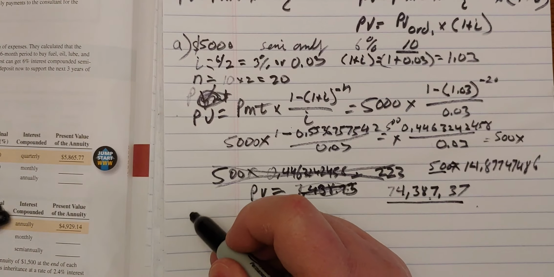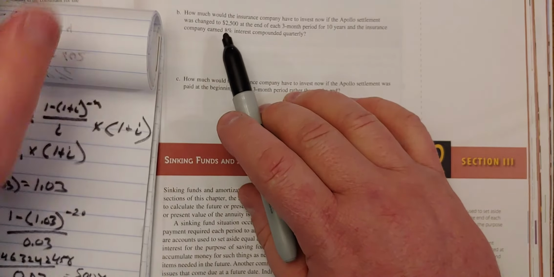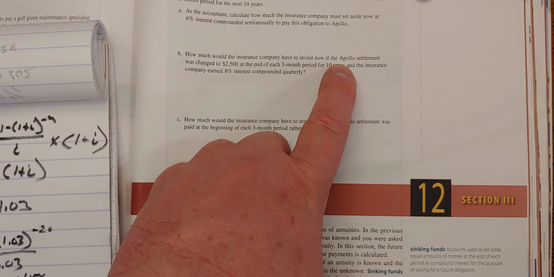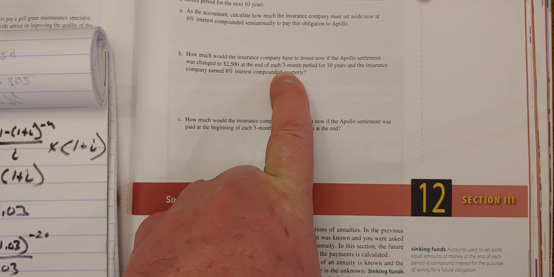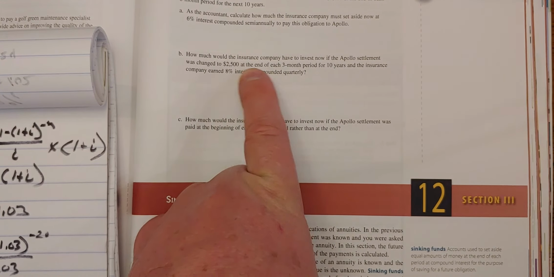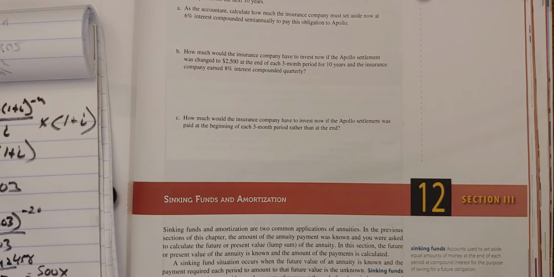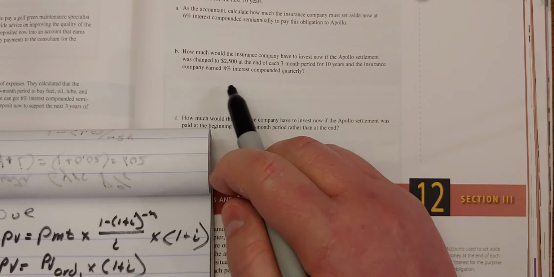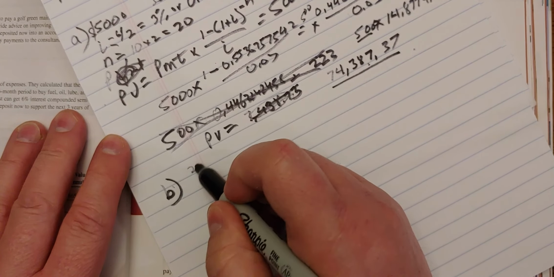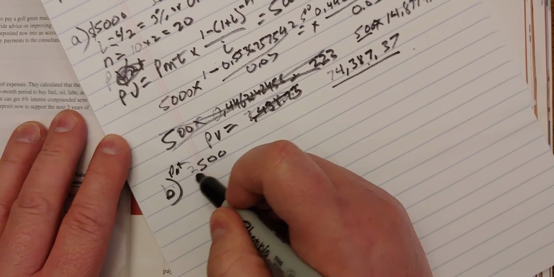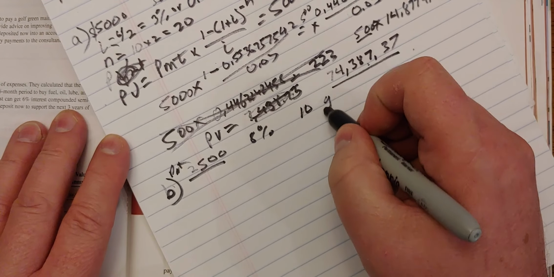Now they ask in B, how much would the insurance company have to invest now if the settlement was changed to $2,500 at the end of 3 months? They're still going to get $5,000 every 6 months, but now they're going to pay it at the end of every 3 months instead. So now our terms have changed, again for 10 years, and it's going to invest at 8% quarterly. The payment is $2,500. Interest is now 8%, still for 10 years, but it's quarterly.